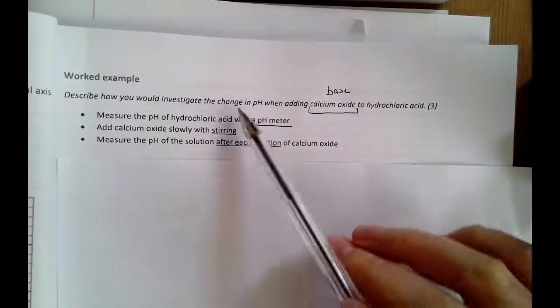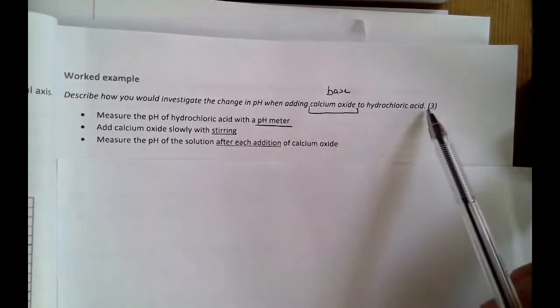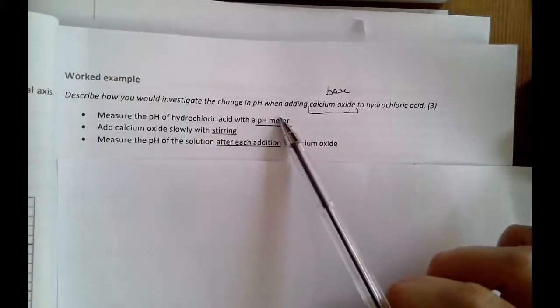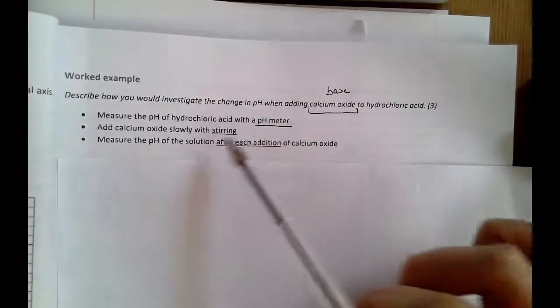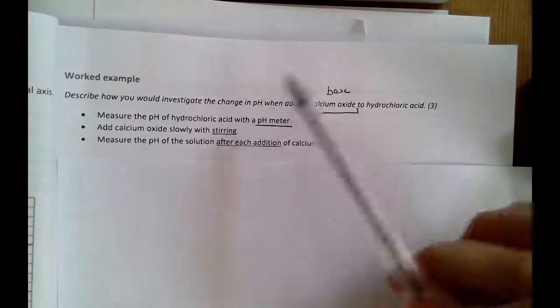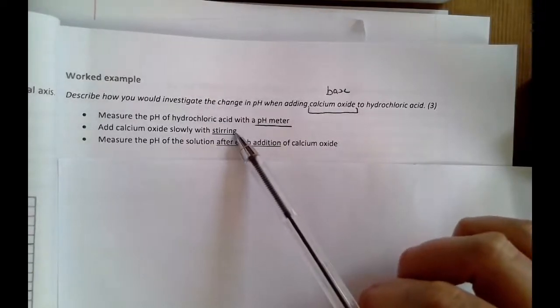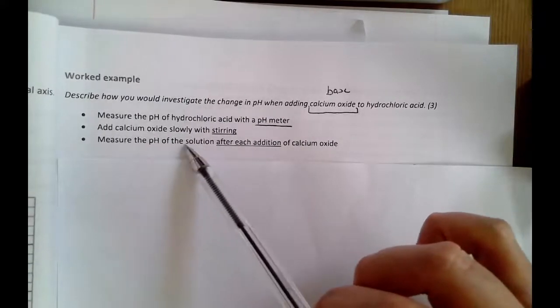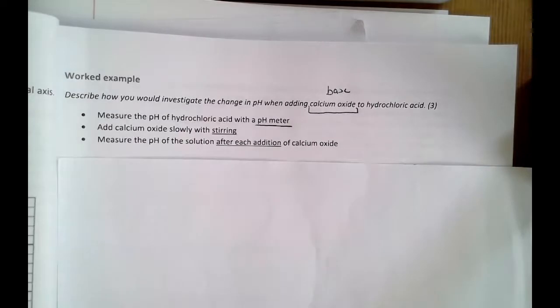Okay, so this answer here is going to get you 3 marks. You measure the pH of the acid at the start with a pH meter, so say how you measure it. You add the base slowly with stirring. You have to mention stirring. And then each time you add some calcium oxide, you measure the pH so that you end up with a table that shows the pH slowly increasing over time.